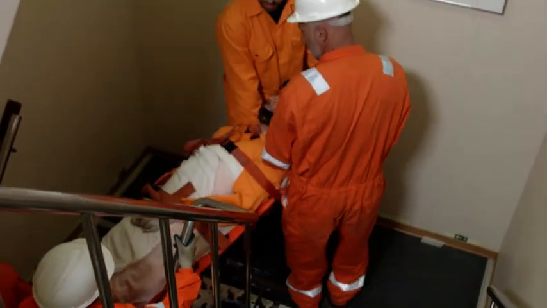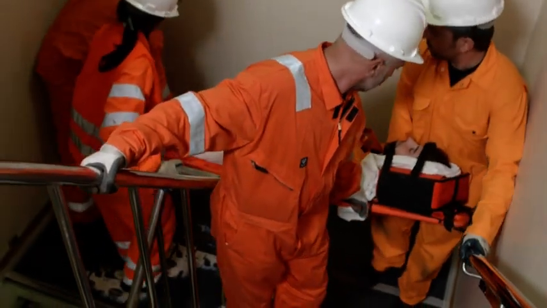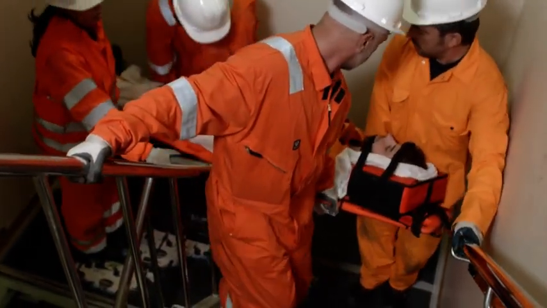When dealing with a spinal injury, a spinal board would be more appropriate, as it is made of rigid plastic with a series of straps and head blocks to secure the casualty and maintain the alignment of the head, neck and back.